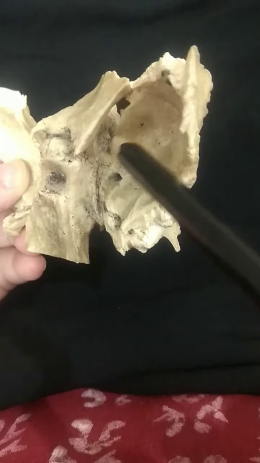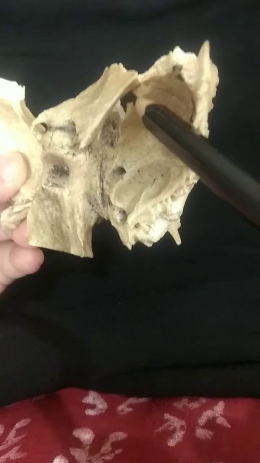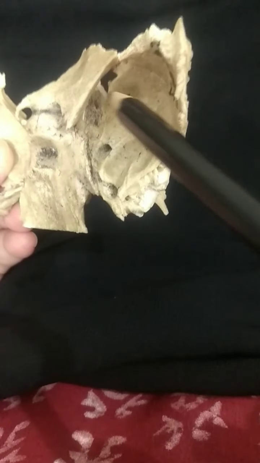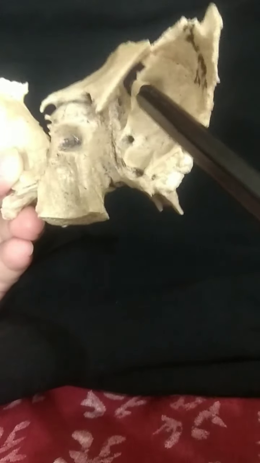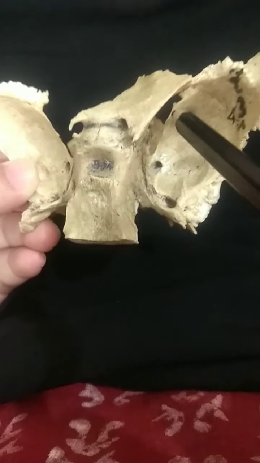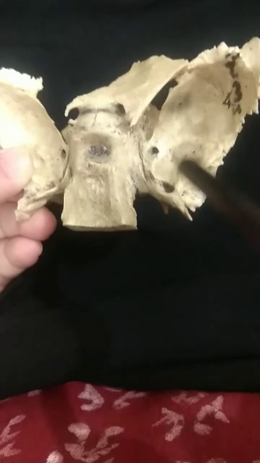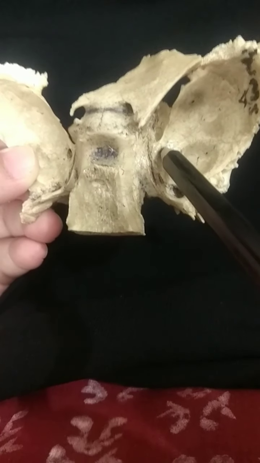So the trigeminal nerve has three branches: ophthalmic, maxillary, mandibular. The ophthalmic division passes through the superior orbital fissure, the maxillary division through the foramen rotundum, and the mandibular division through the foramen ovale.